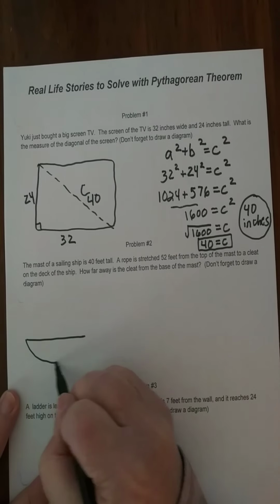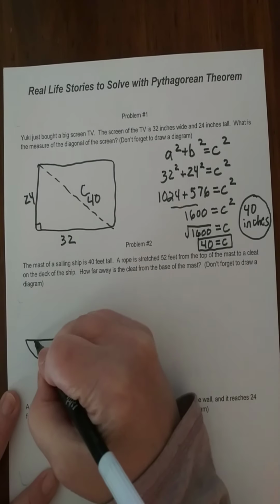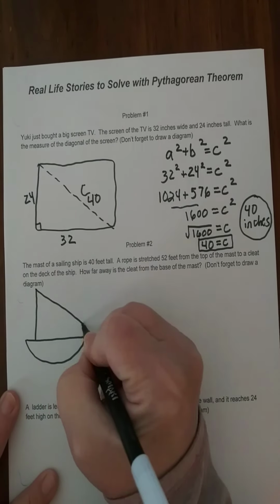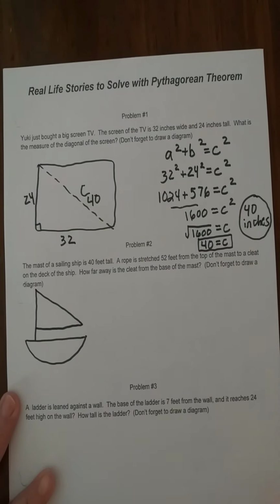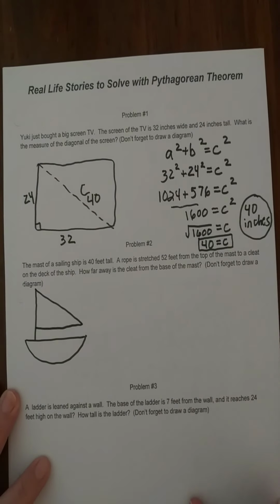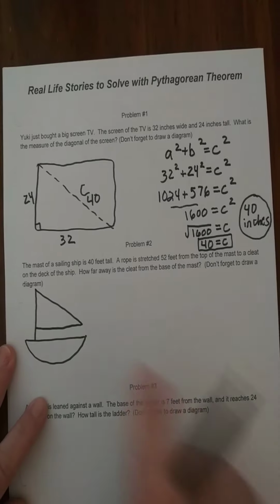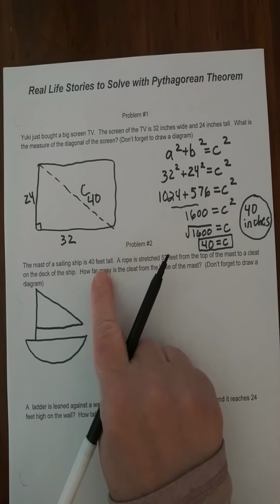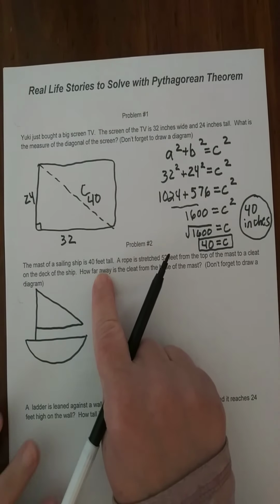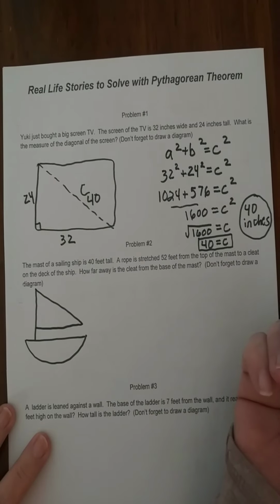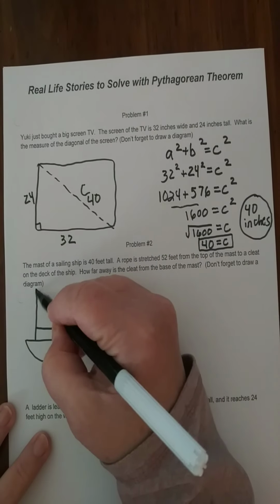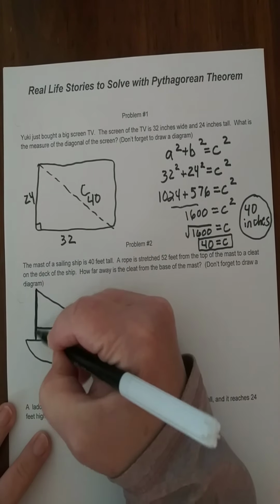All right, so let's draw ourselves a little sailboat here. It's not a perfect sailboat, but that's okay. And it says first, the mast of a sailing ship is 40 feet tall. Okay, so if anybody knows about sailing or boats, the mast is this big tall pole, okay?